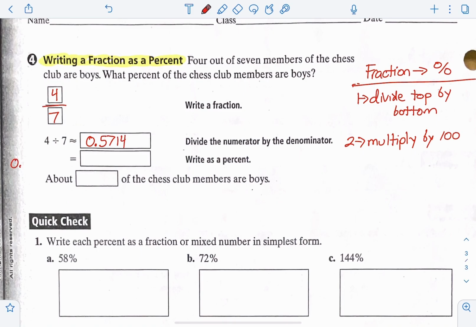Then we take 0.5714 and we times it by 100 for that last step to write it as a percent, and we get 57.14%. So about 57% of the chess club members are boys, because we're rounding.